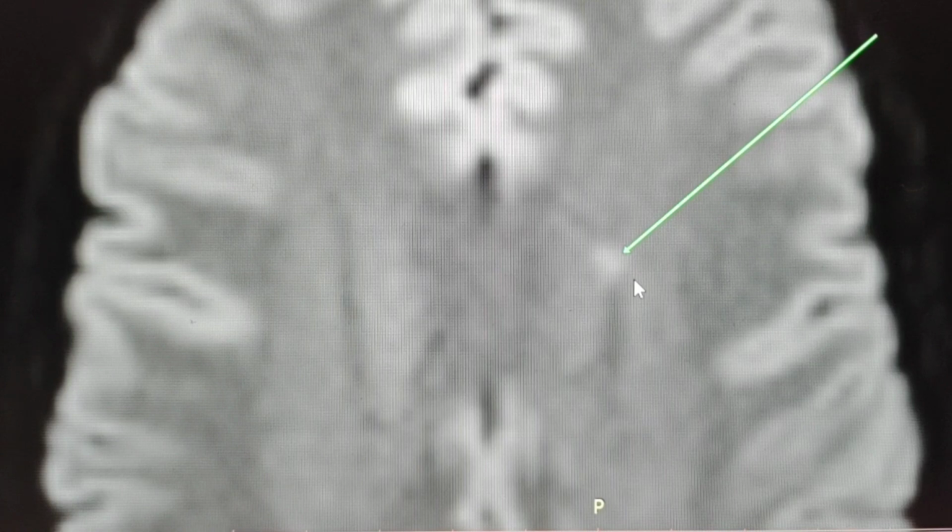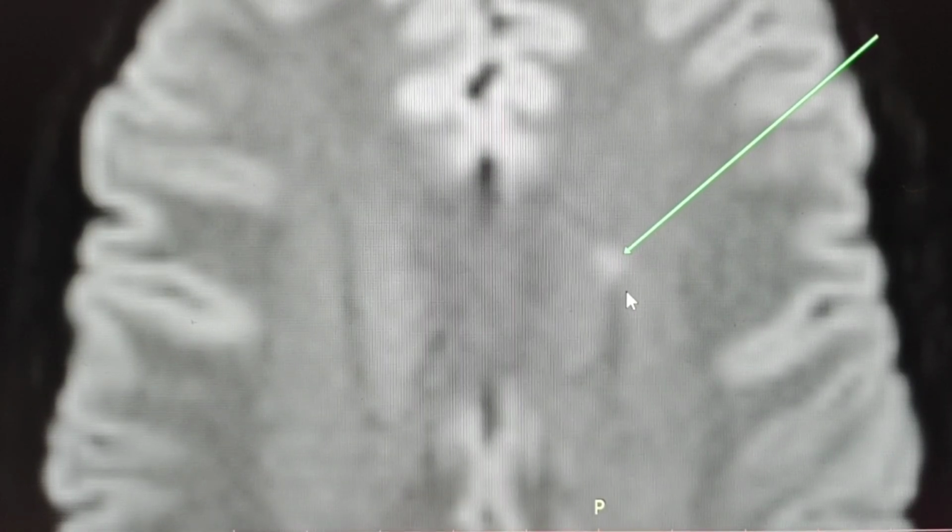And this is the interesting point. This is the diffusion image. We can see it as a bright spot. So one can think that there is a restriction in the diffusion, but we have always checked the ADC, the apparent diffusion coefficient, to confirm this impression.